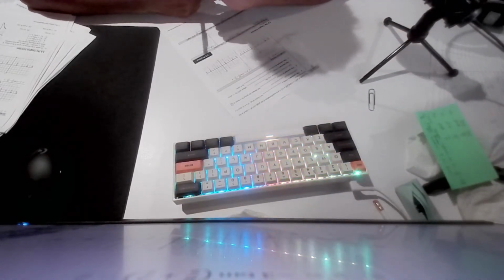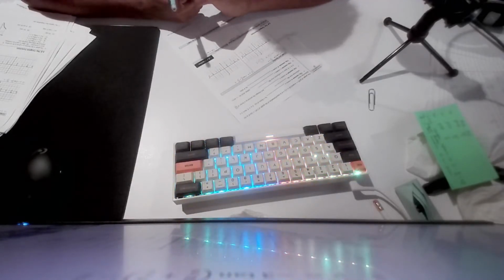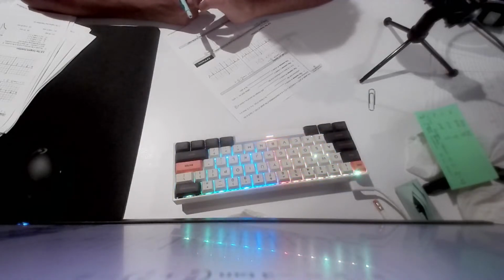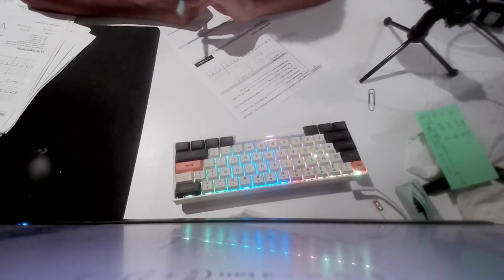So now let's do the period. The period is pi over b. Not 2 pi over b, just pi over b. In this case, a 2. So if we have that, that means I have a vertical asymptote at half of that, right?